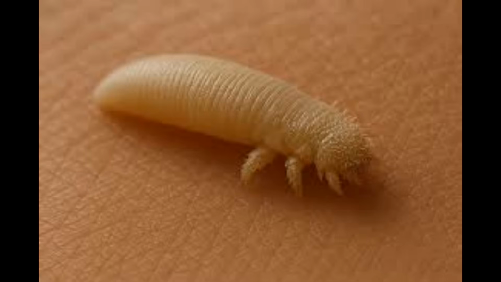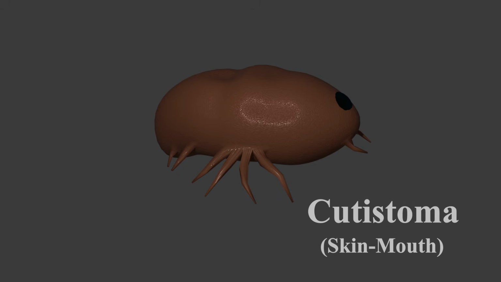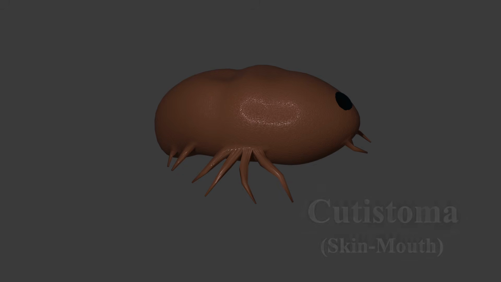Kind of like those face mites that I mentioned earlier, which are still on your face. Other species may act more parasitic, similar to lice or scabies. This clade is called Cutosoma and it appeared 5.395 billion years ago.